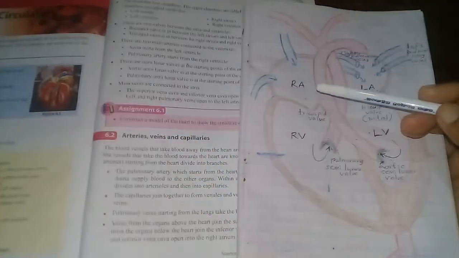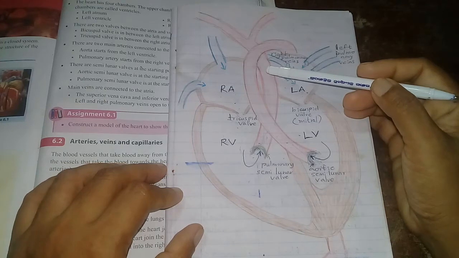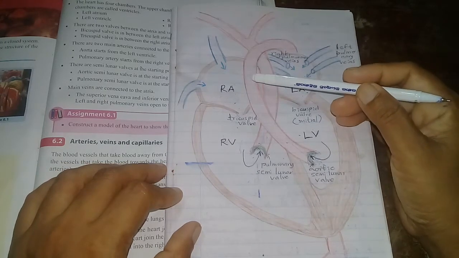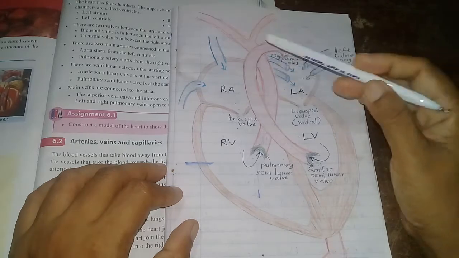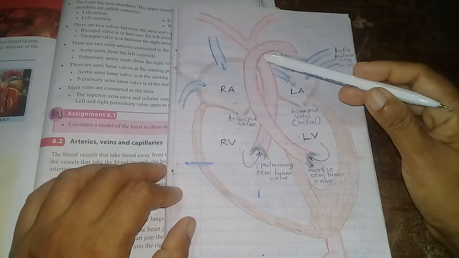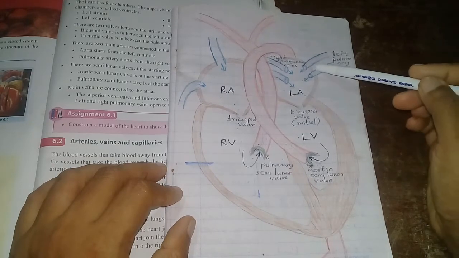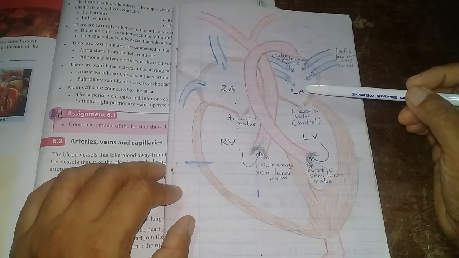When we are talking about the heart, you can see I have drawn these blood vessels in two colors. Here these two are in red and these are in blue. That is the standard way of drawing.